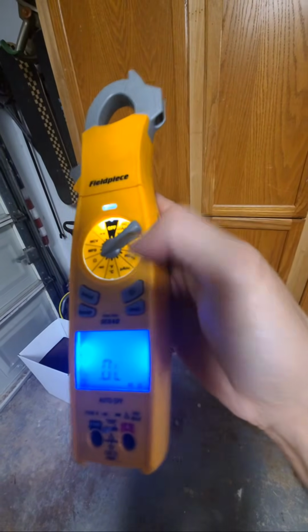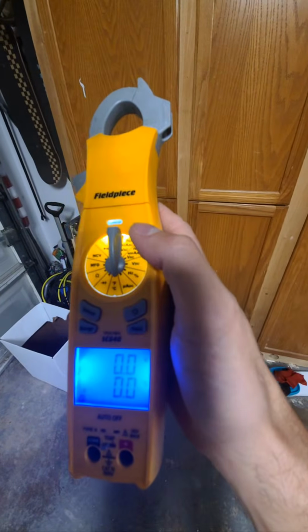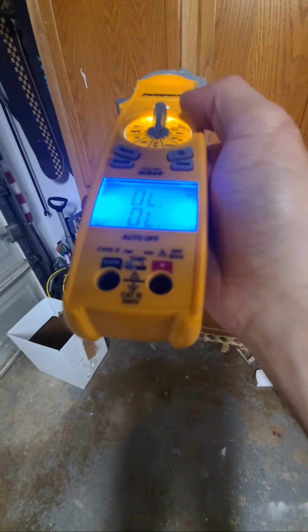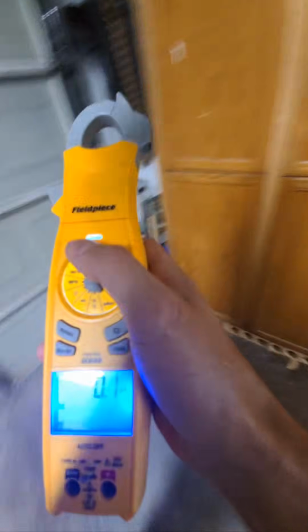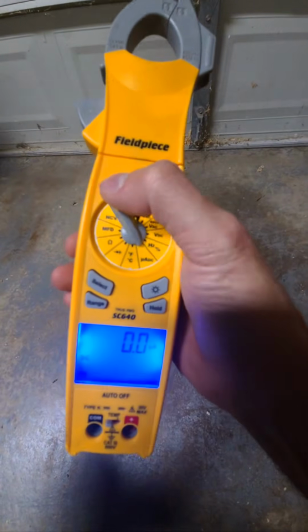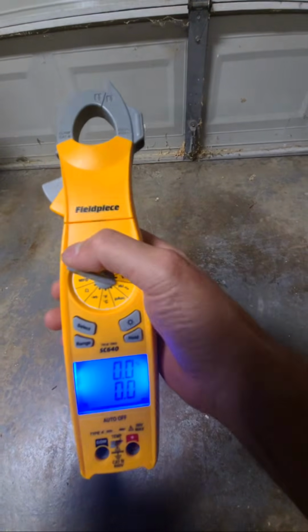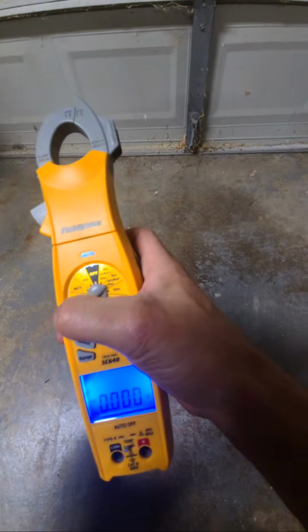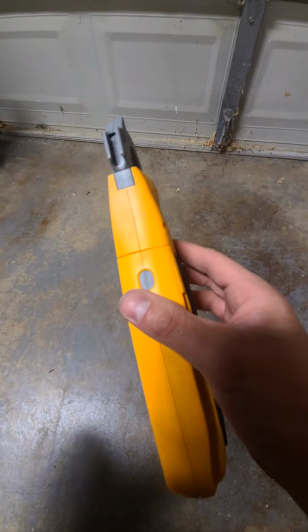And then you've got diode testing, temperature, which goes in that slot. You've got microamps DC. You've got hertz for VFDs. You got volts DC, hertz. But then you've also got an inrush feature for motors.